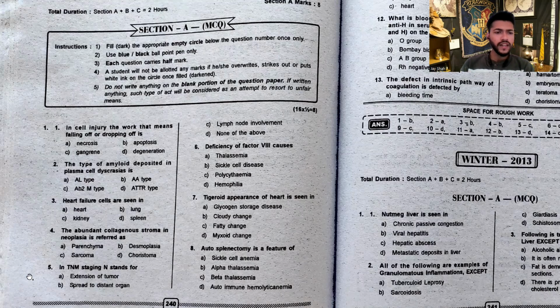In TNM staging, T is for tumor size, N is for nodal involvement, and M is for distant metastasis. So N is for lymph node involvement. Deficiency of factor 8 causes hemophilia. So hemophilia A is factor 8. Hemophilia B is factor 9.